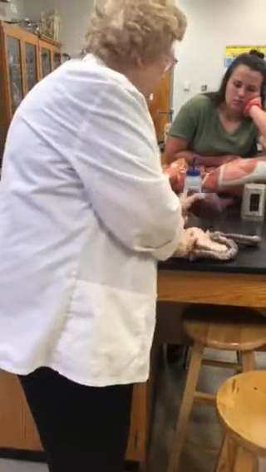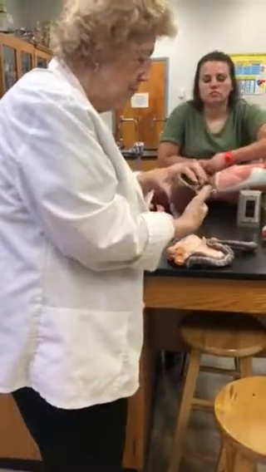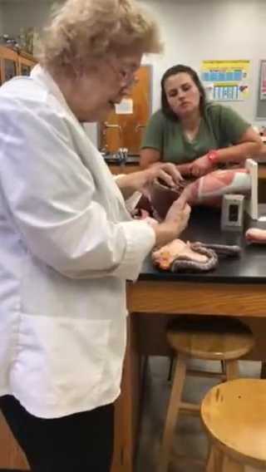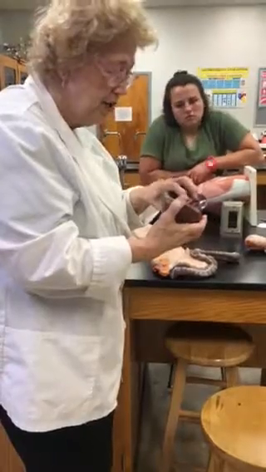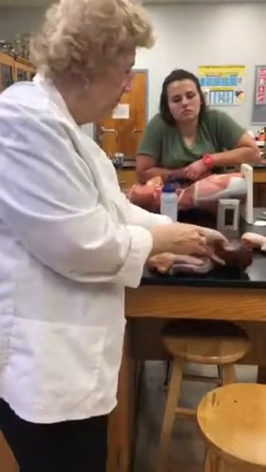Now, when it gets to the liver, you're going to have a branch of the hepatic artery carrying oxygenated blood, and it's going to be right side by side.